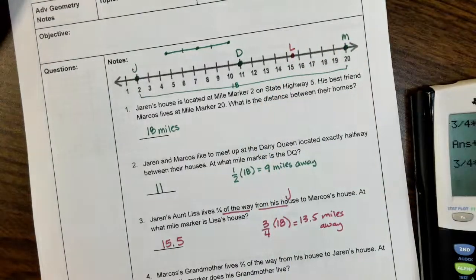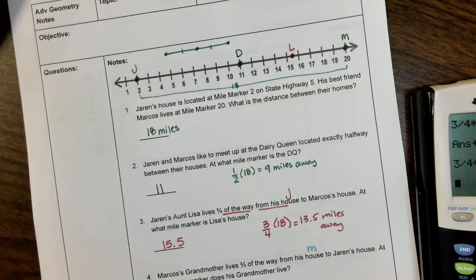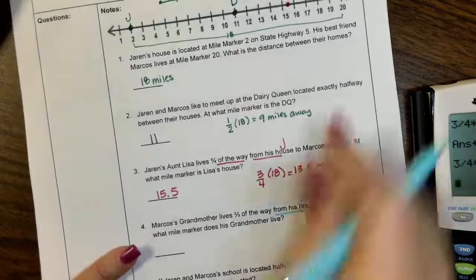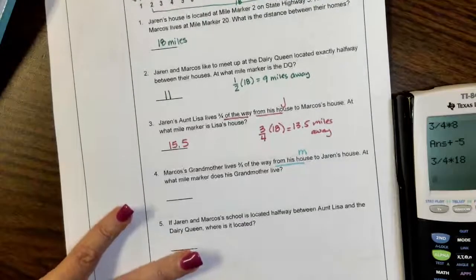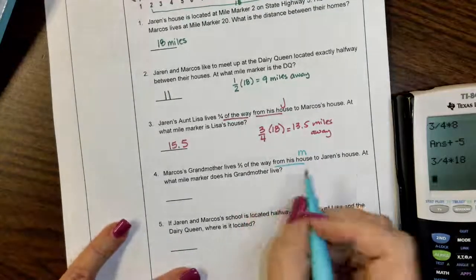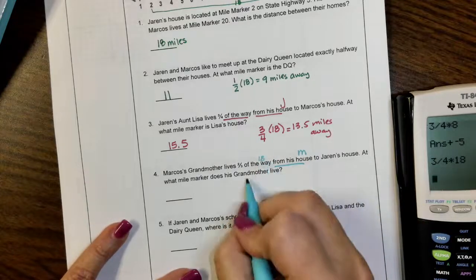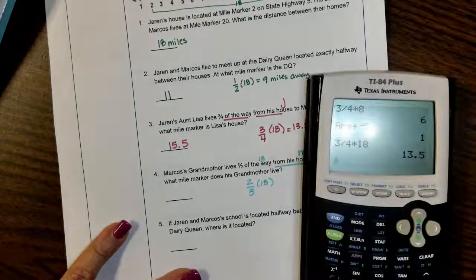Marcos's grandmother lives 2/3 of the distance from Marcos's house to Jaren's house. Okay, so we're going to go 2/3 of the way from Marcos's house. Let me zoom this out a little bit. So 2/3 of the distance from Marcos to Jaren's house. So again, it's 2/3 of the 18. So 2/3 of 18. If you don't know how to do that, use the calculator. 2/3 of 18, and you get 12.